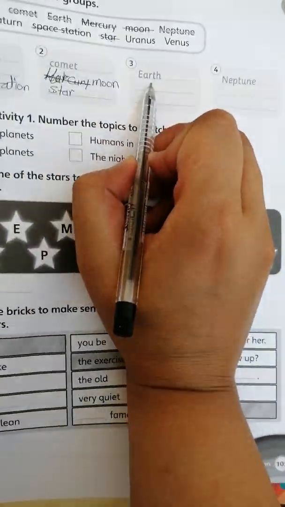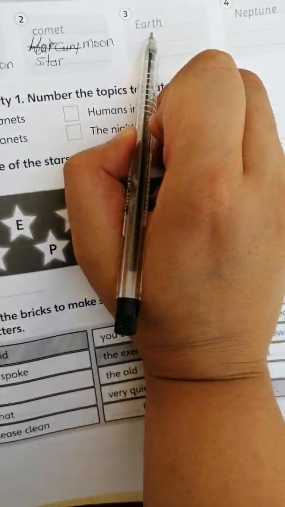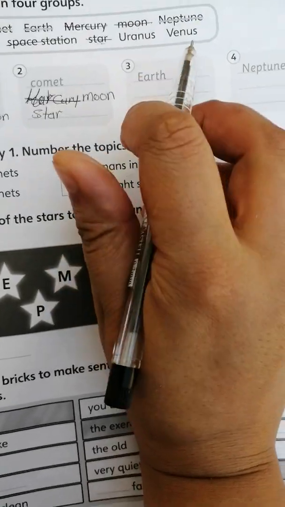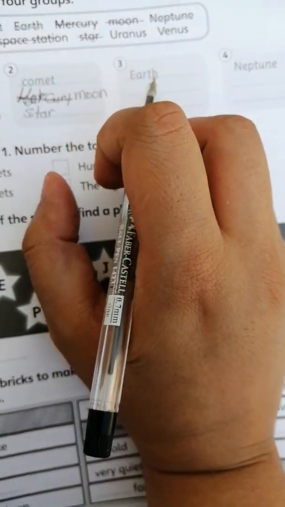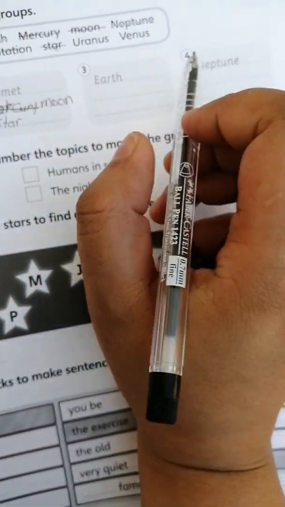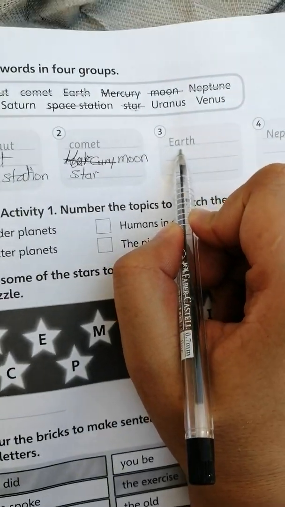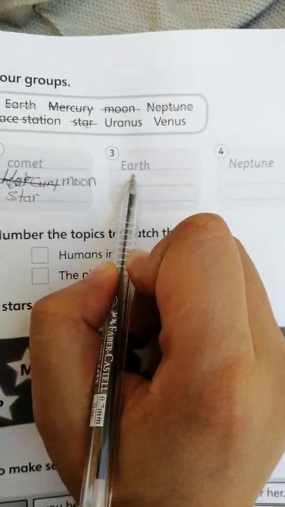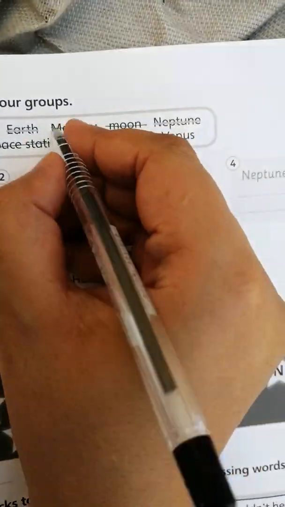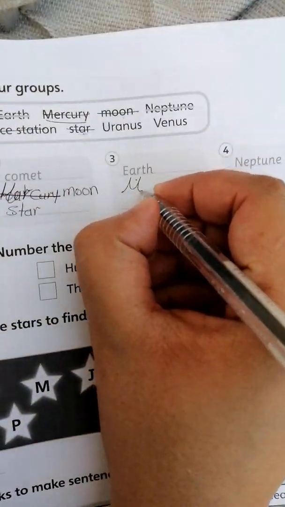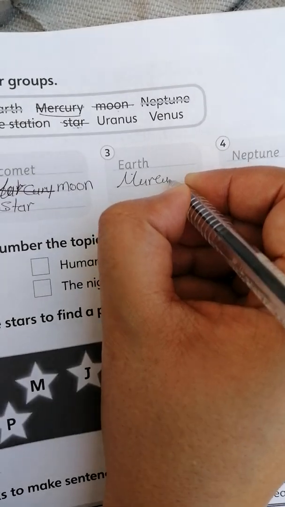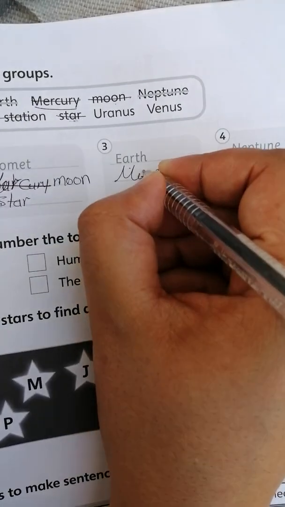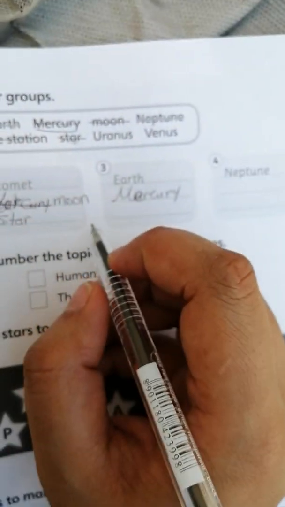Here remained colder places, colder planets, and hotter planets. Earth is near to the sun, so it will be hotter planet. What also? Mercury, the first one. Yes or no?